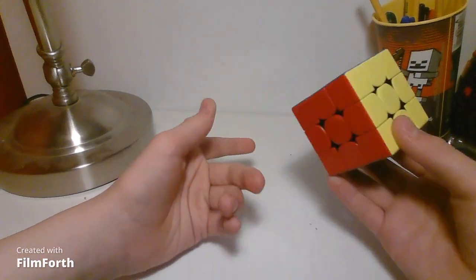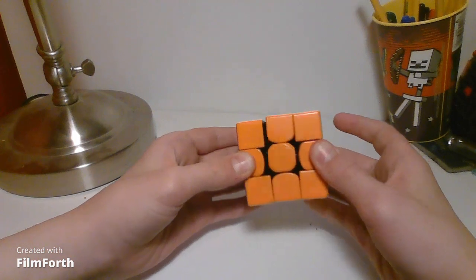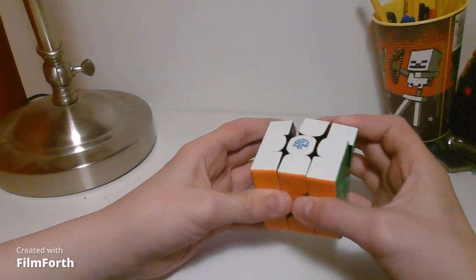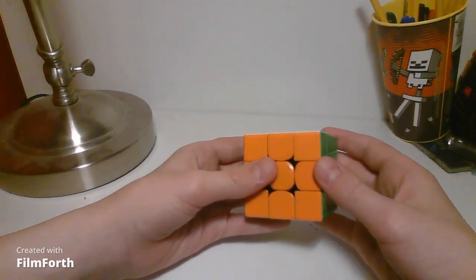Now, if you followed all my directions correctly, you should have been able to solve the cube. If you weren't able to solve the cube and you're pretty sure you followed all my directions correctly, just leave a question in the comments down below, and I will answer it.